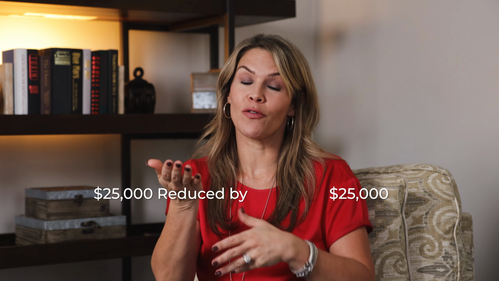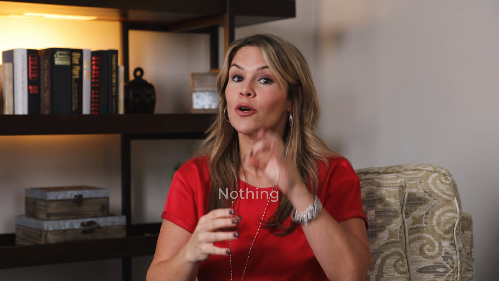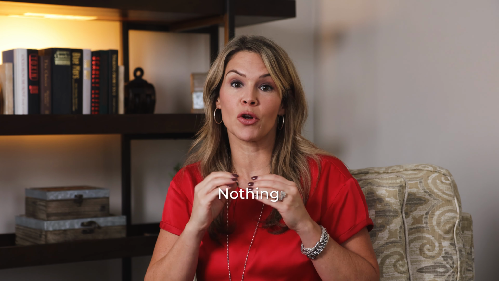Means 25 reduced by 25 equals nothing that you'd receive from your policy. It doesn't stack like it does on add-on. So your total recovery would be $25,000 instead of a $50,000 recovery. Very important that you check this today.